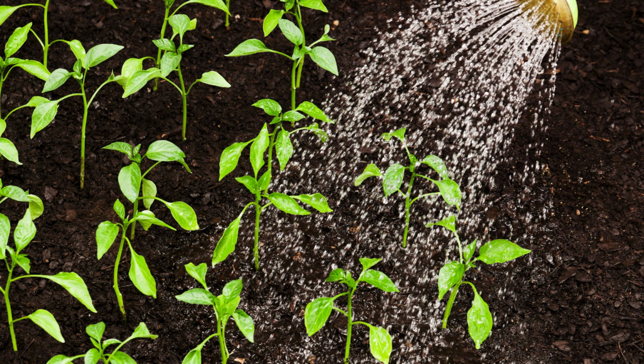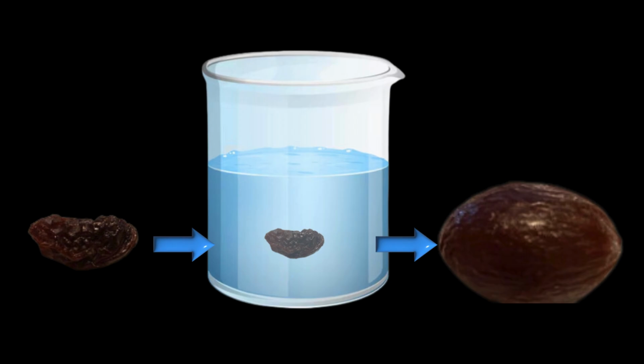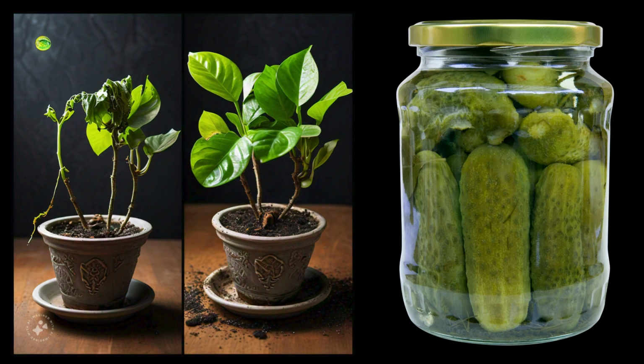Water, it is everywhere, shaping life as we know it. But have you ever wondered how water flows into thirsty plants, or why soaking raisins in water makes them grow like magic? The answer lies in a fascinating biological process called osmosis.